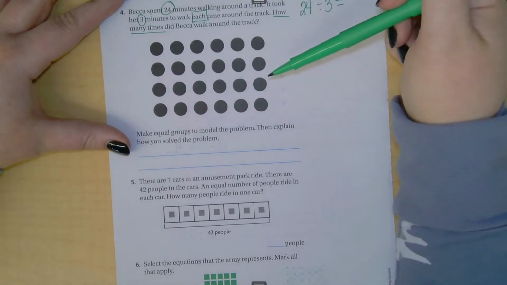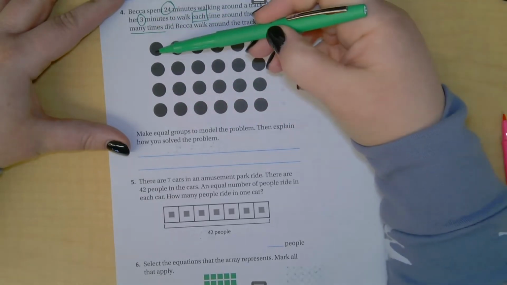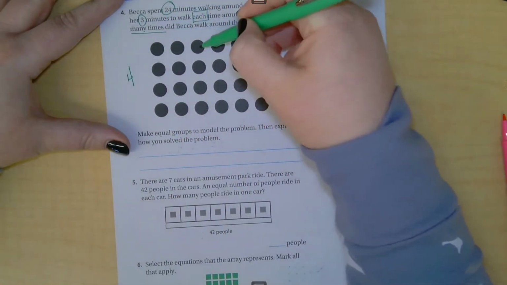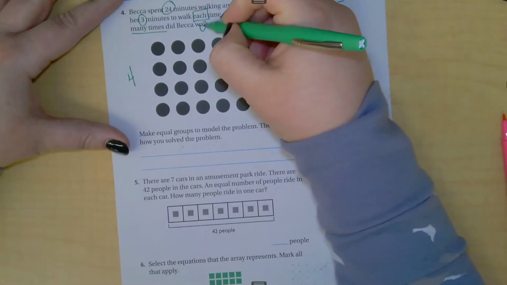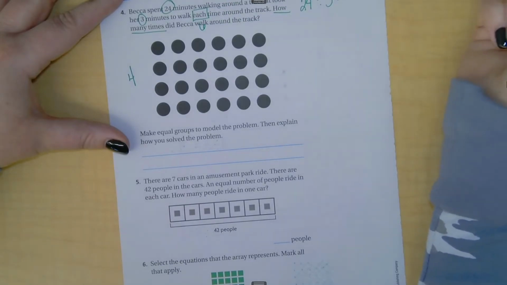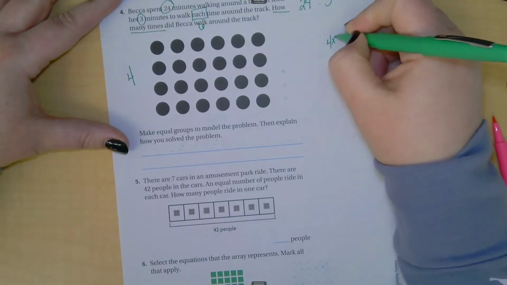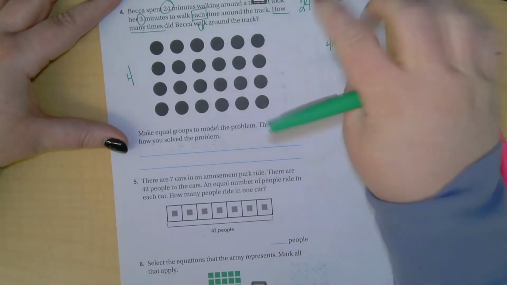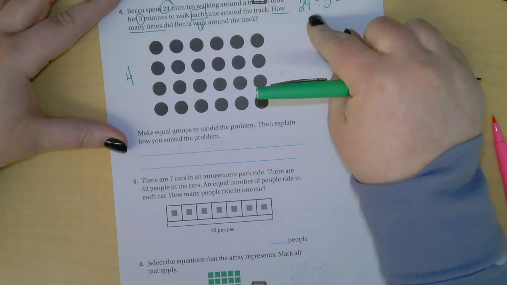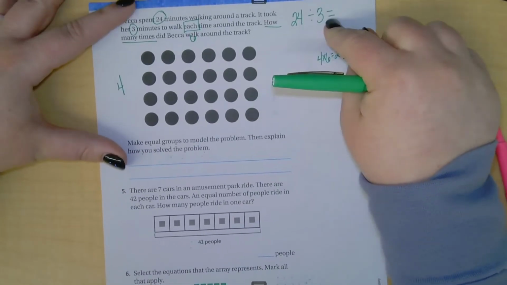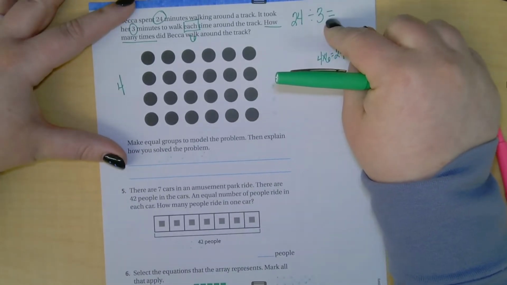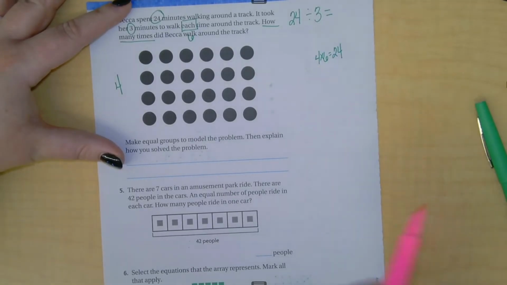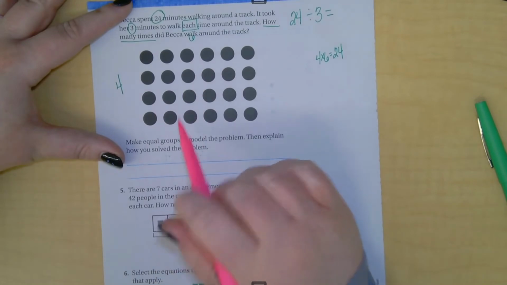Well, how many dots do I have here? I have 1, 2, 3, 4 rows of 1, 2, 3, 4, 5, 6. What's 4 times 6, kids? Well, I know that 4 times 6 equals 24. So I know that I already have 24 dots here to represent my 24 minutes. So I want to circle my minutes in groups of 3 so that I can figure out how many groups of 3 I can make, right? Because it took 3 minutes each time.